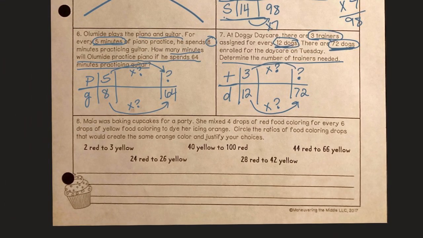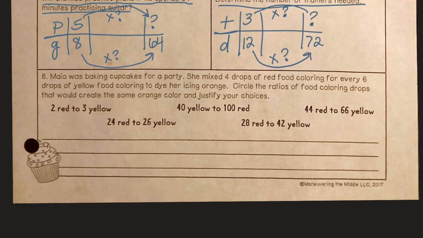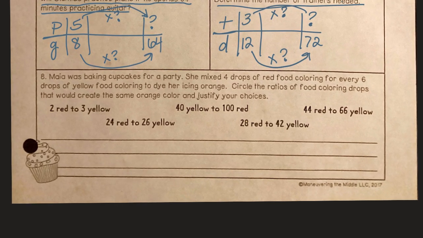And last but not least, question number 8. Okay, Maya was baking cupcakes for a party. She mixed 4 drops of red food coloring for every 6 drops of yellow food coloring to dye her icing orange. Circle the ratio of food coloring drops that could create the same orange color and justify your choices. Okay, so what we're doing is we're finding equivalent ratios here.